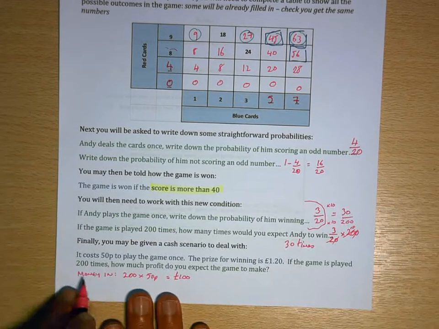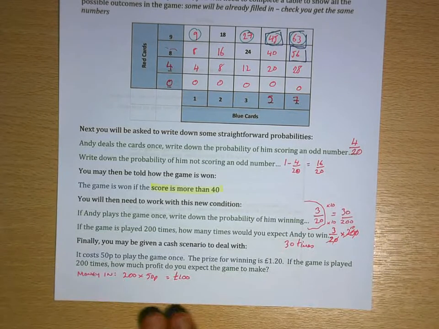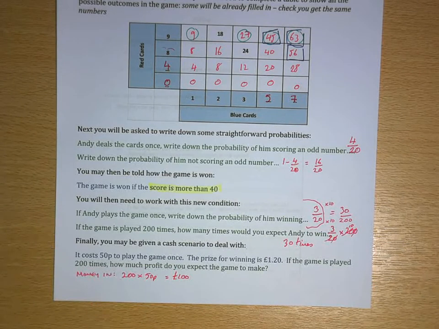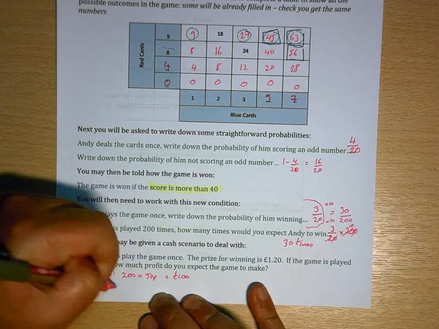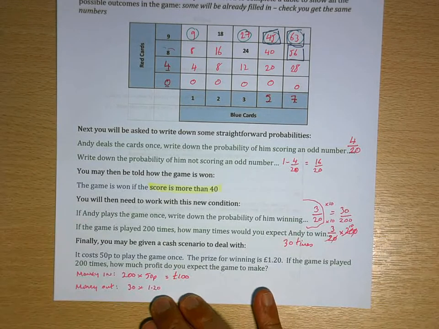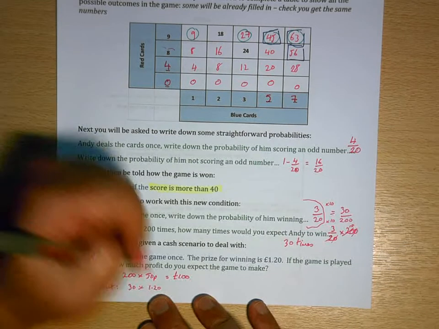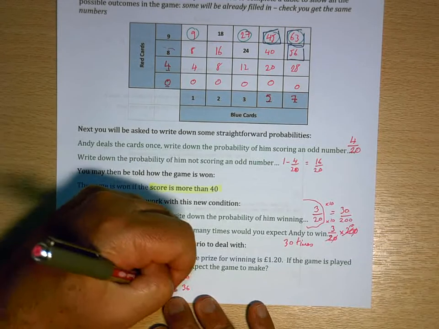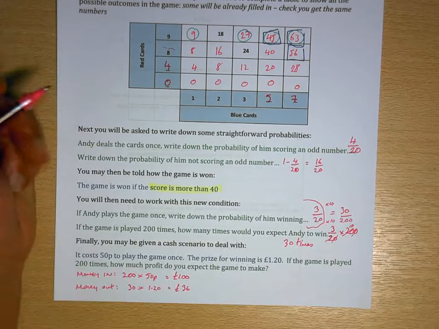So the game is going to have £100 being given to it, but we would expect it to pay out £1.20 30 times. So money out will be 30 lots of £1.20. However you want to do that, 3 lots of 12 is 36. So that's going to be £36. You could do that by a multiplication method, it doesn't matter.